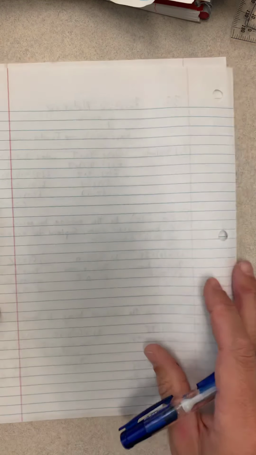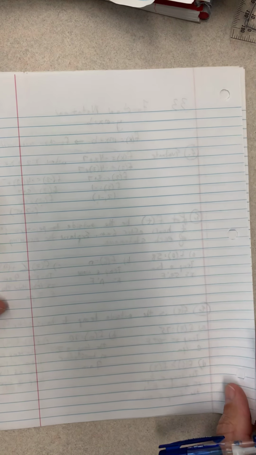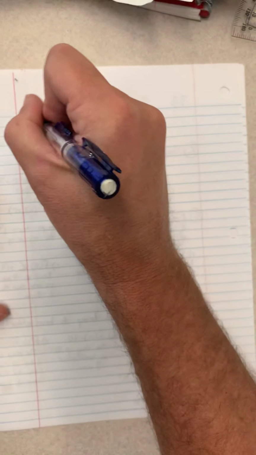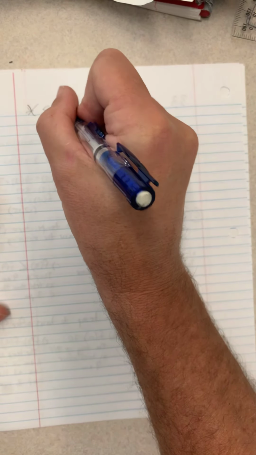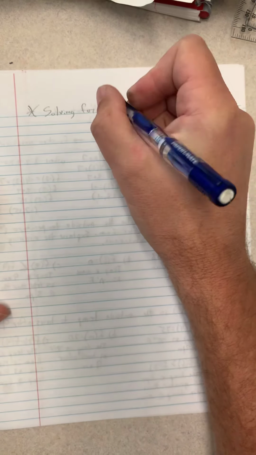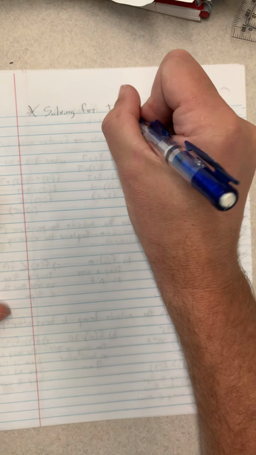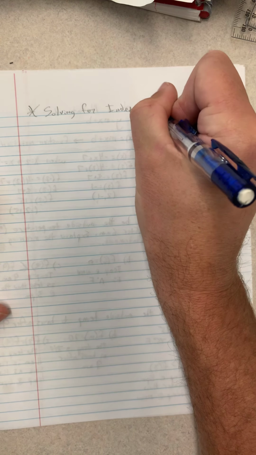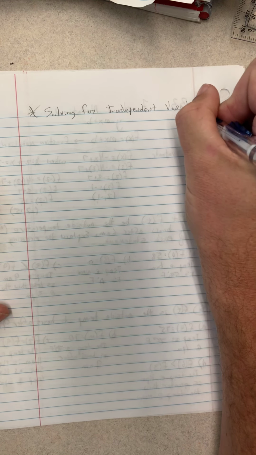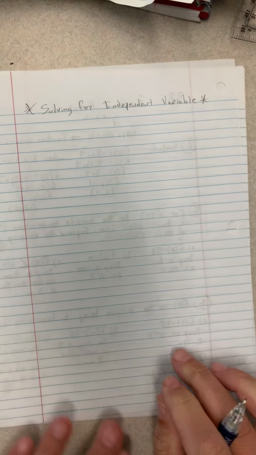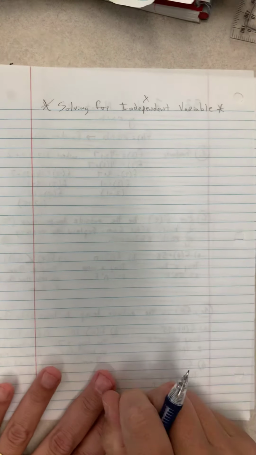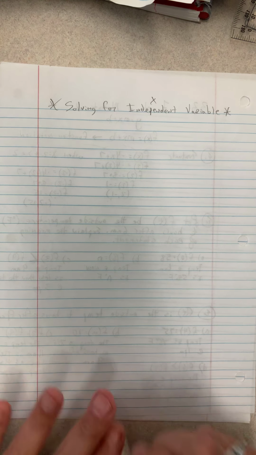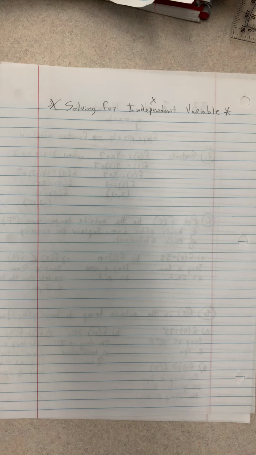I'm going to flip my paper over. We are going to be also asked in here solving for the independent variable. And hopefully by now we can recall that my independent variable is my x. And with function notation, you are going to be given what that y is. You're going to be given a value. Here's a function.